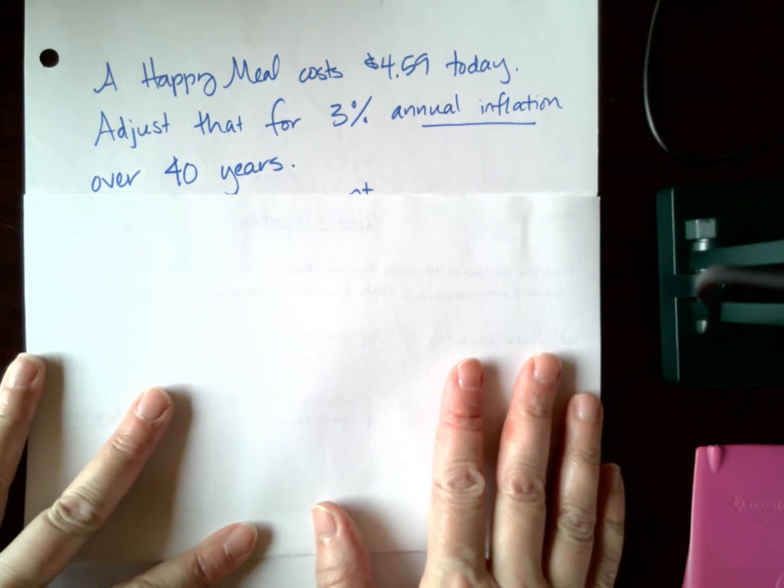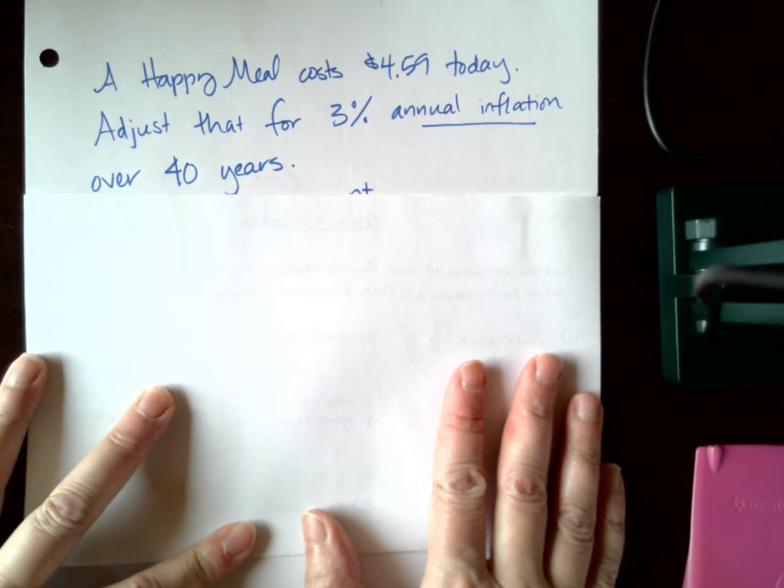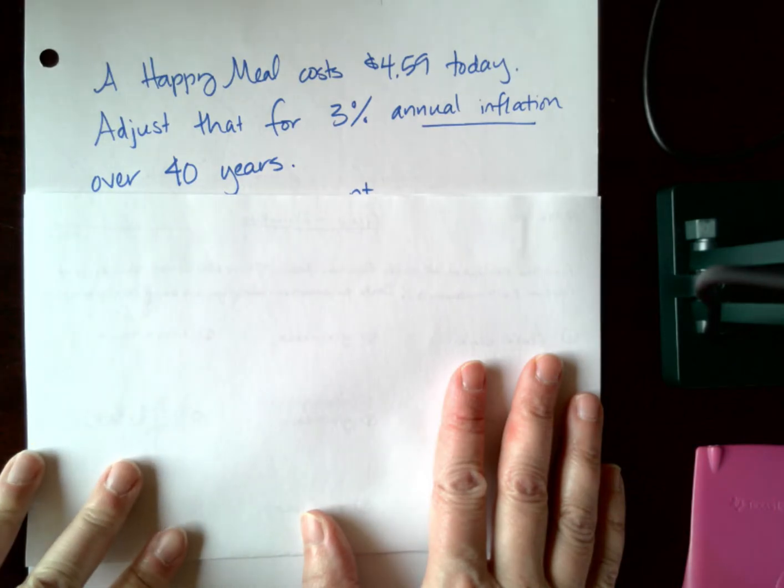So here's one to think about. And I encourage you to pause things and try this on your own and then reveal the solution. A Happy Meal costs $4.59 today. Adjust that for inflation over 40 years.